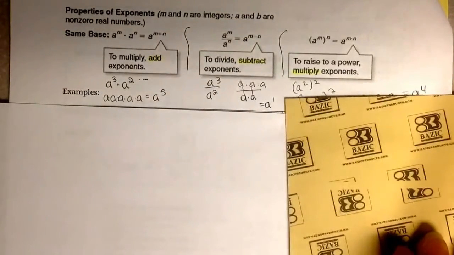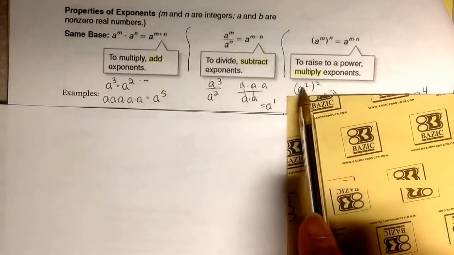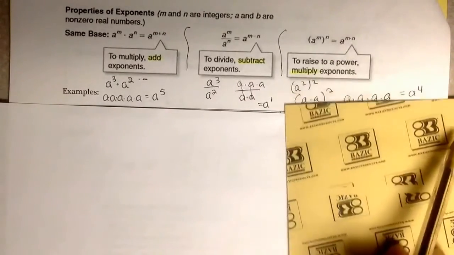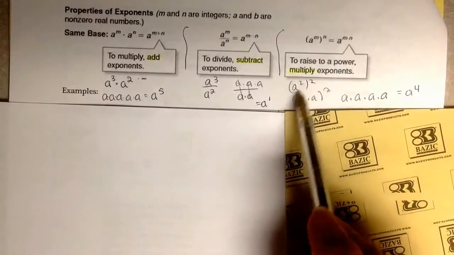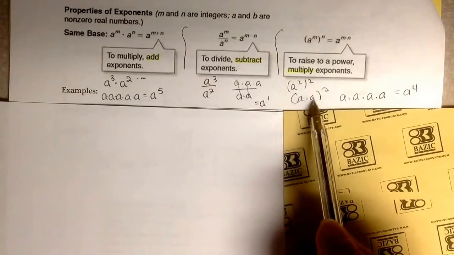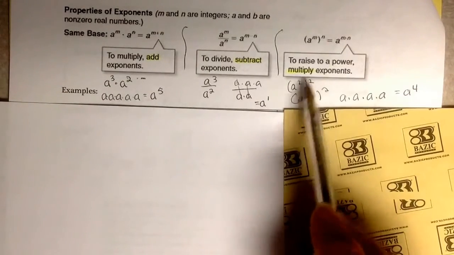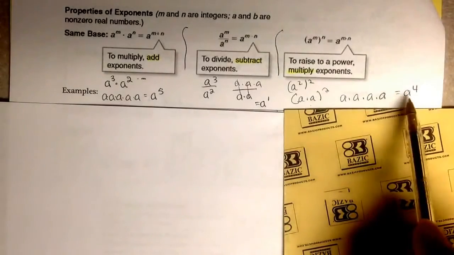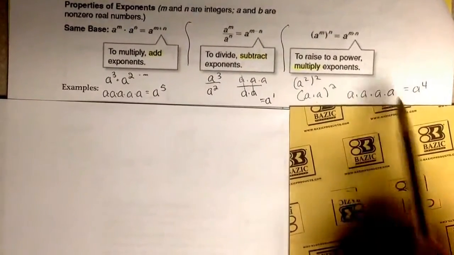I did the same thing with a squared. I raised it to the 2nd power, and we multiply those exponents, and this is why. This, right here inside parentheses, means a times a. This means to write this 2 times. So a times a, I write it again, a times a. It's going to give me a to the 4th power.